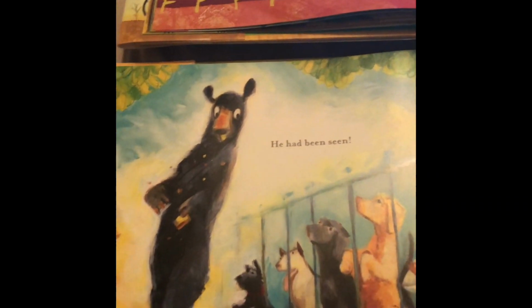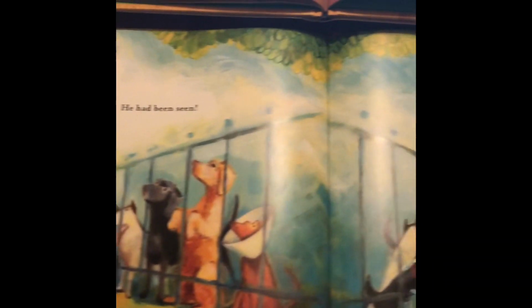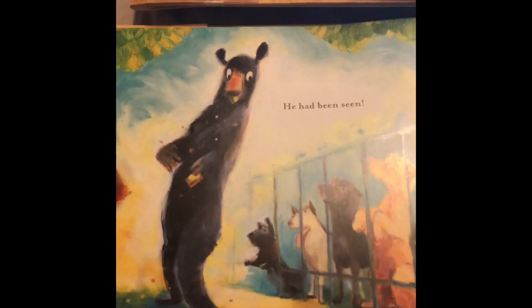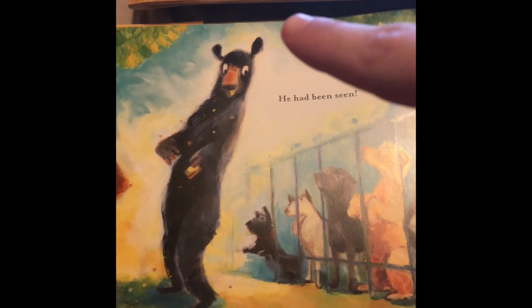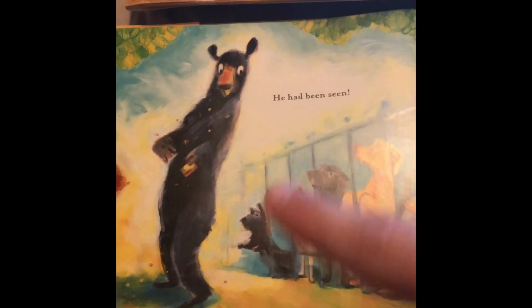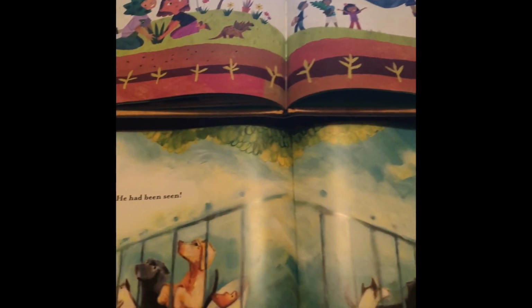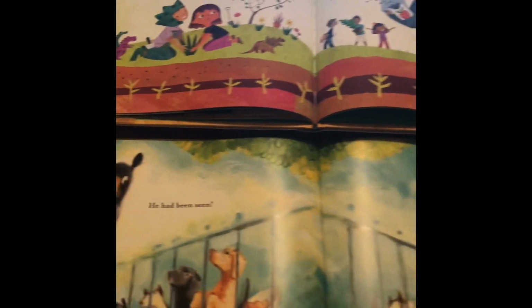In The Bear Ate Your Sandwich, there's not as much room, and it seems as though the bear is going to hit the top of the picture book and come off of it when he is standing vertical like that. Those are just a couple differences when it comes to the page design in the two picture books that we're looking at.